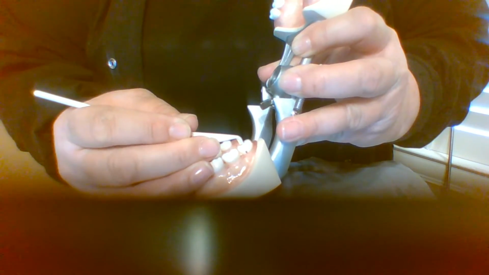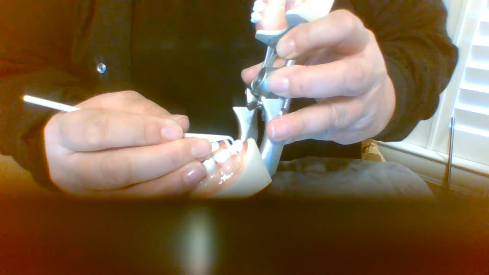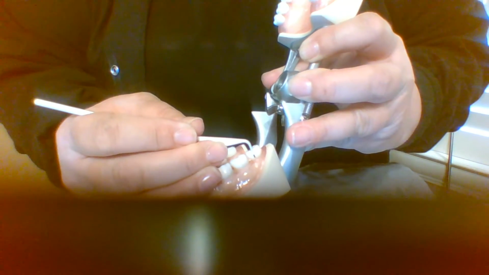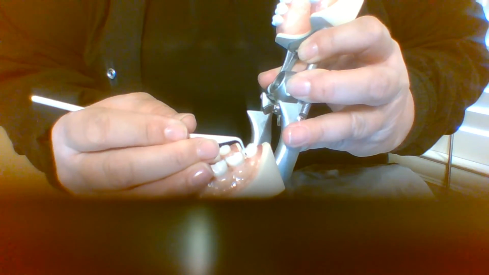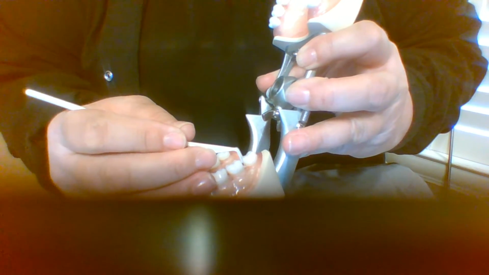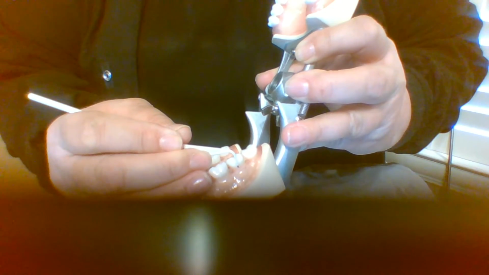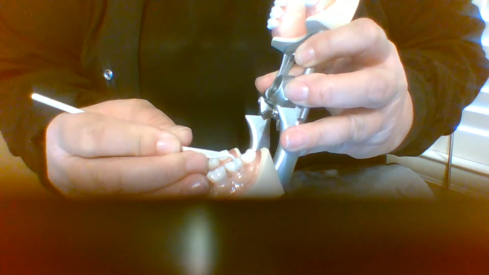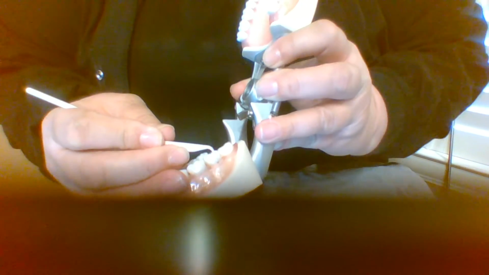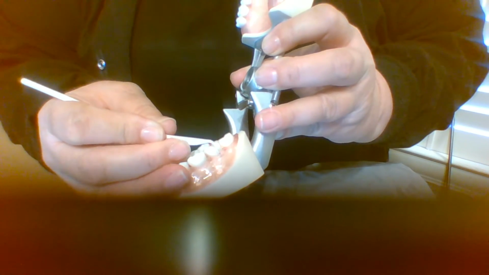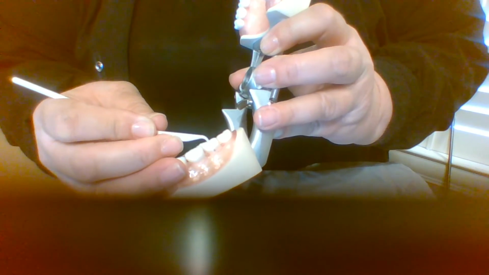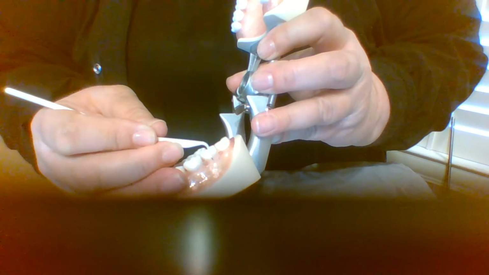We would know that's unhealthy because healthy is 1 to 3 millimeters. Say we were probing the next tooth, the molar, and the black was not visible anymore. It's not supragingival, it's not above the gum line.